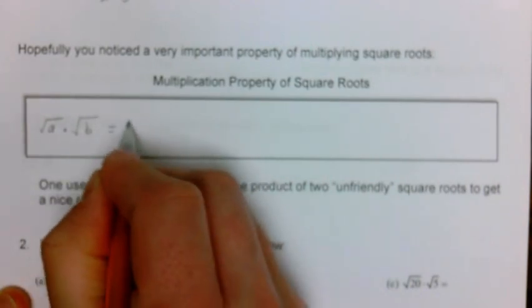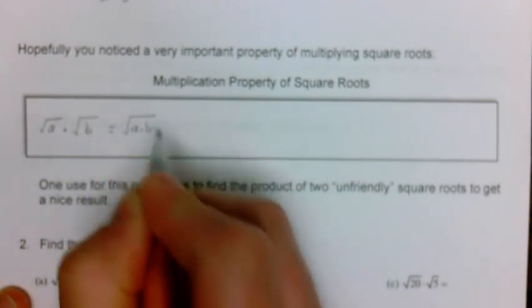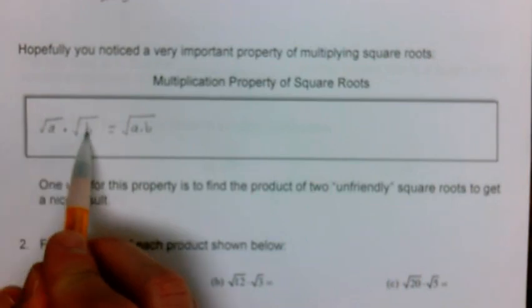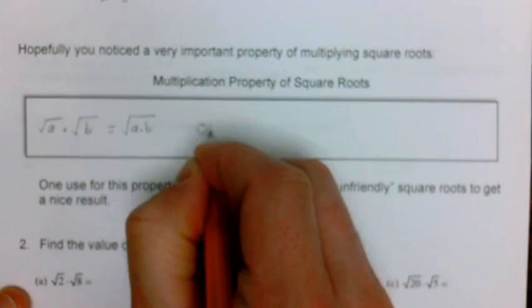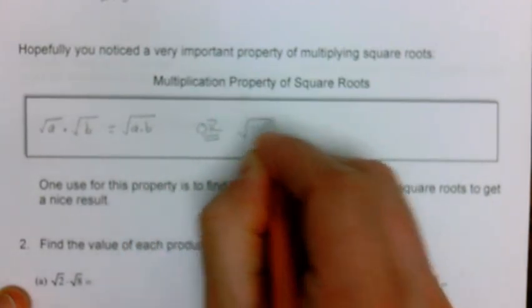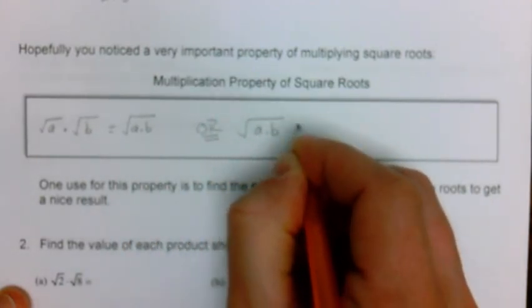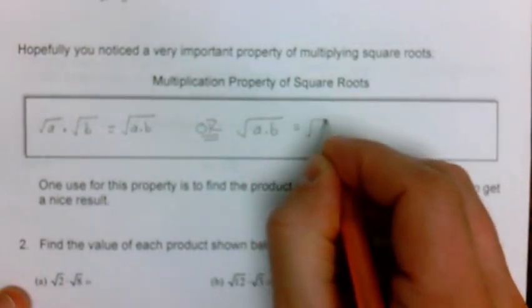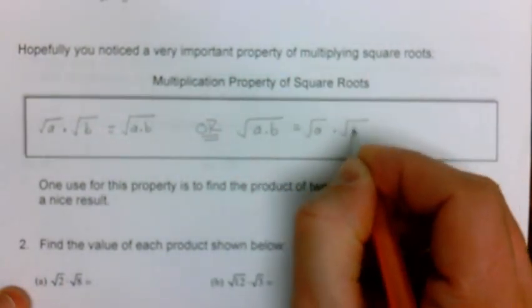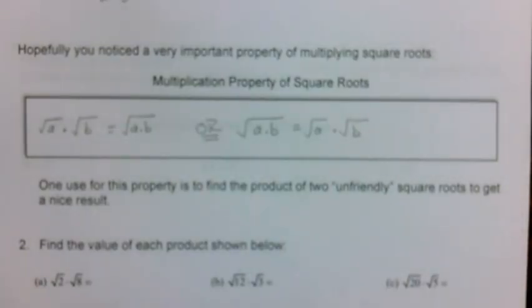If I have the square root of A and I'm multiplying it by the square root of B, well, that's the same as the square root of A times B. The product of the square roots is the same as the square root of the products. It also works the other way. If I have the square root of A times B, I can rewrite it as the square root of A multiplied by the square root of B. And this property is going to be very useful a little bit later on in the lesson.